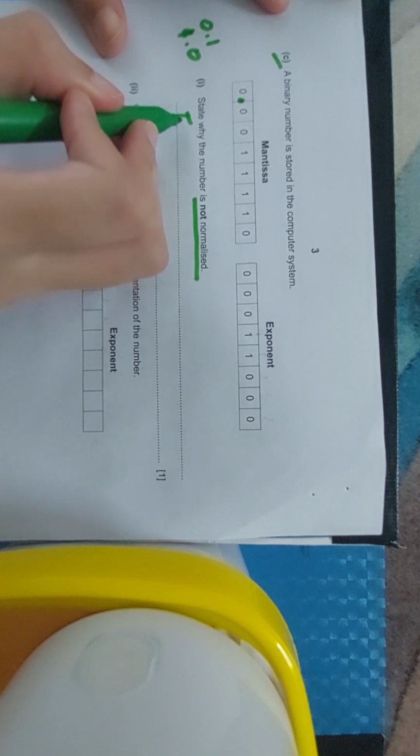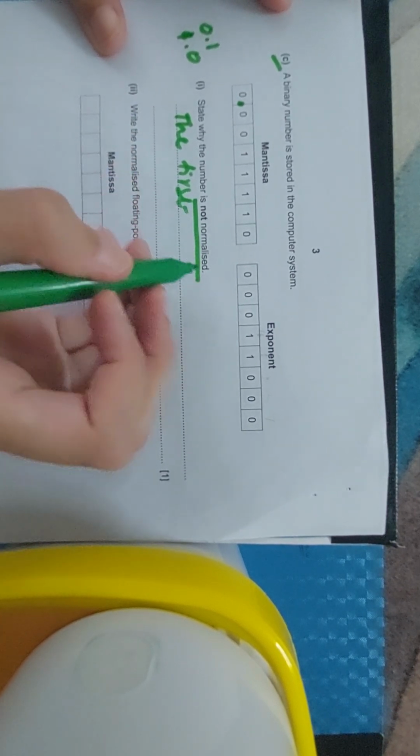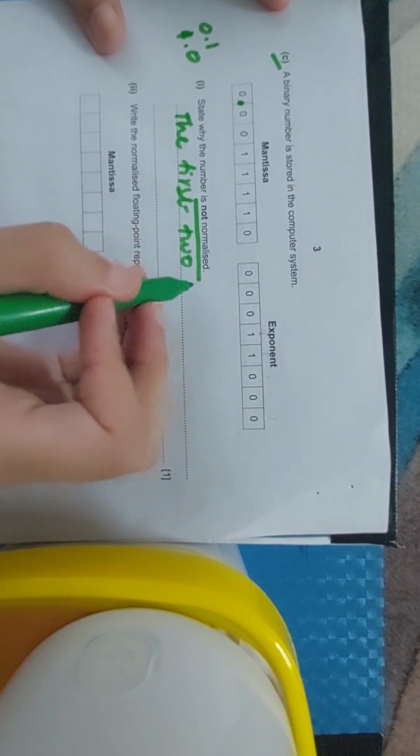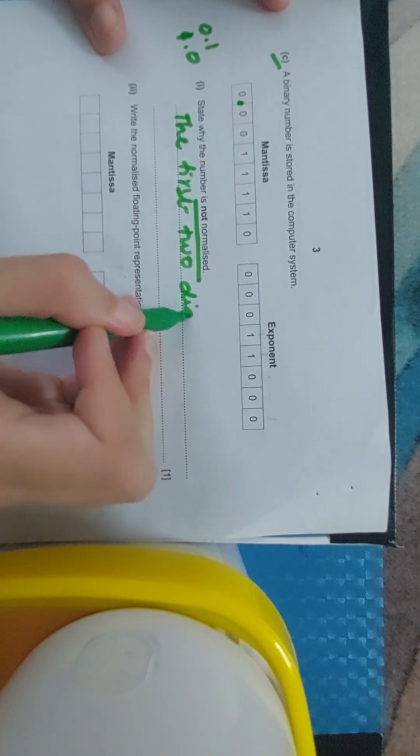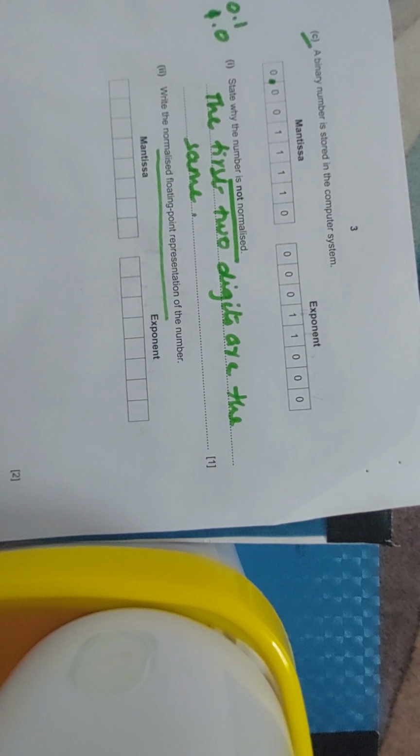So we can simply state that the first 2 digits are the same.